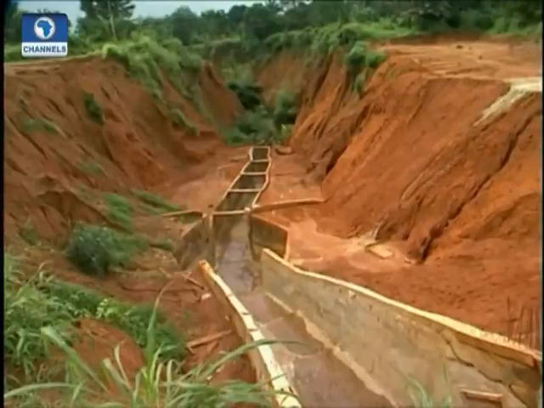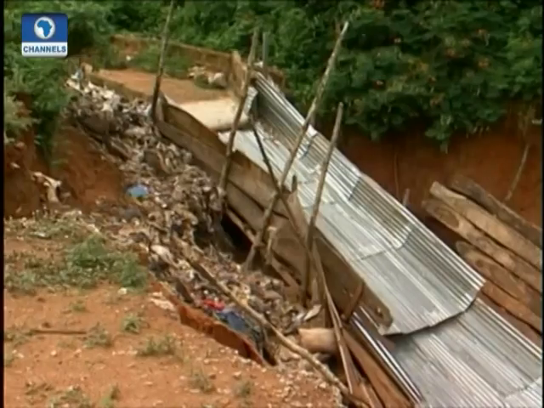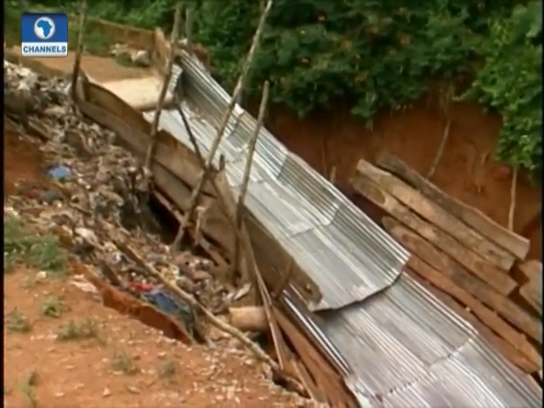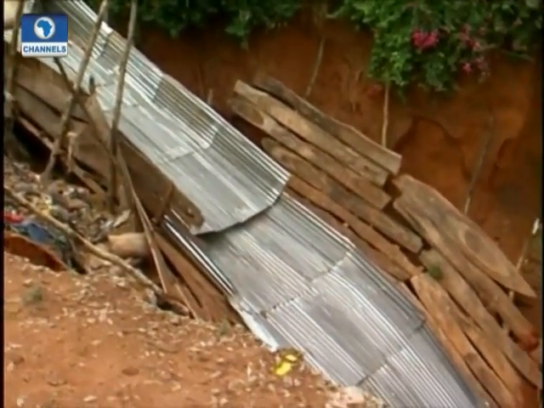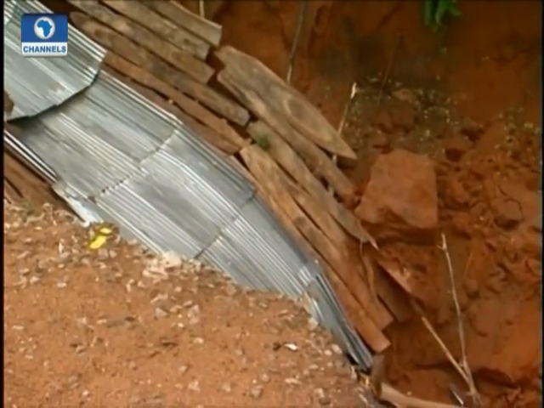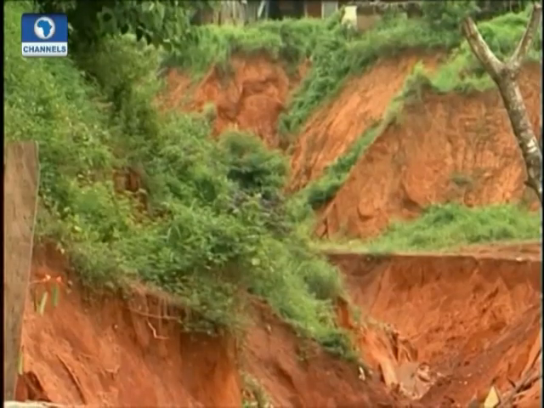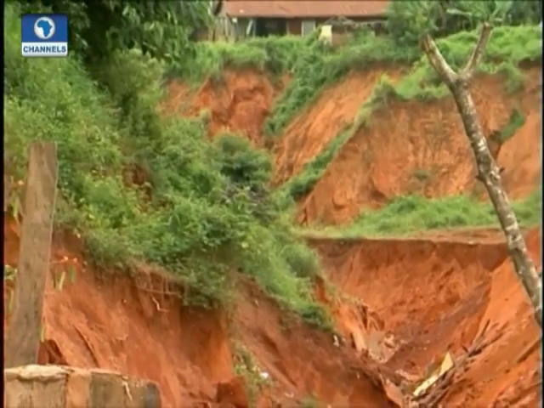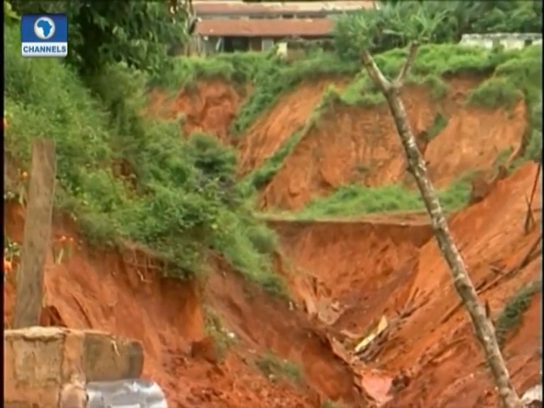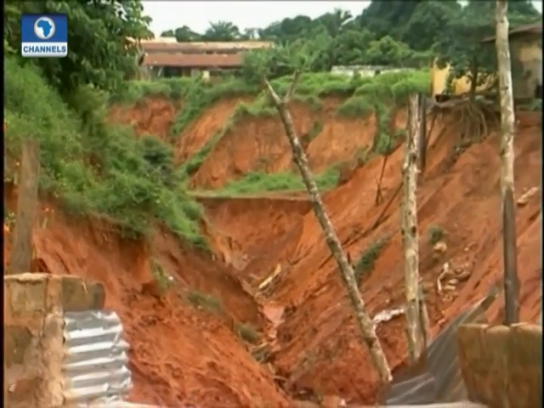Communities have been sacked and residents displaced in the past years, yet there is no respite in sight. The state government needs no less than 350 billion naira to effectively control the menace of erosion. Severe erosion over many years has cut off or destroyed hundreds of homes, businesses, farms and schools, prompting the governors of the region to call for a state of emergency.